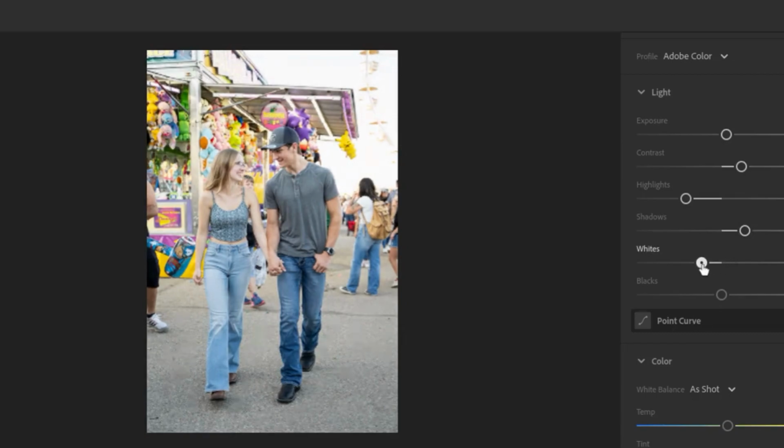And then whites I normally bring down just a little bit as well. The whites are literally the white colors in your image, so that also plays a role in the sky and their skin tones. And the blacks I normally just leave alone. I hardly ever mess with that.